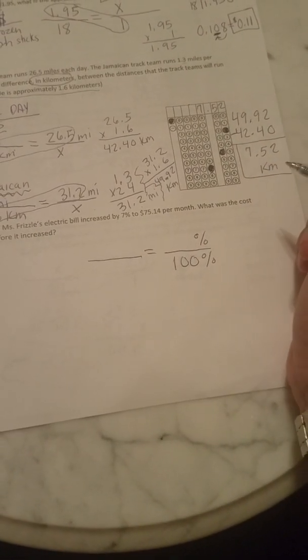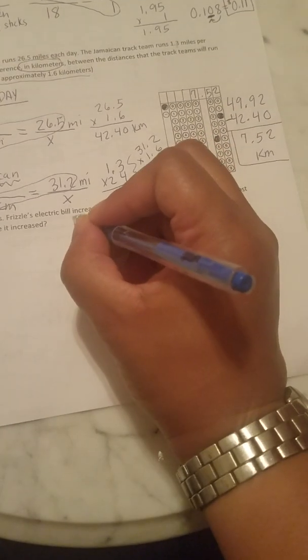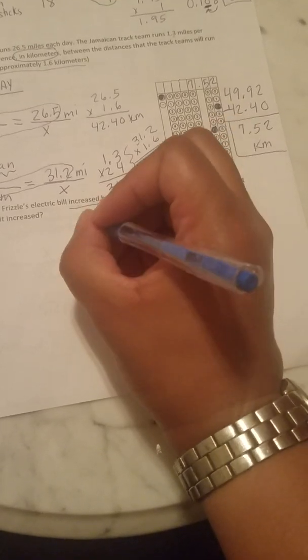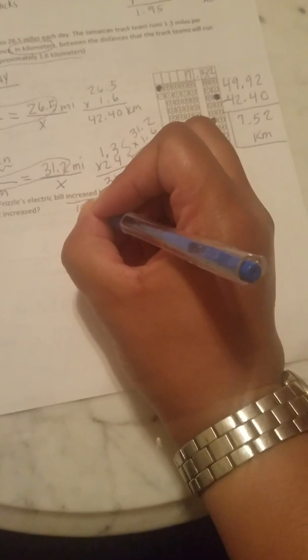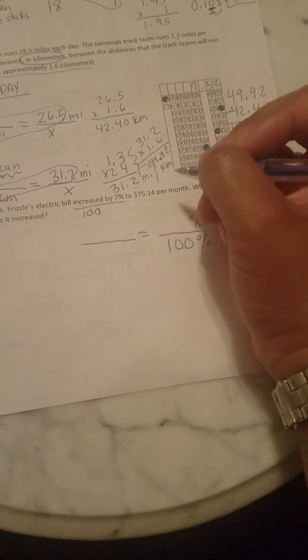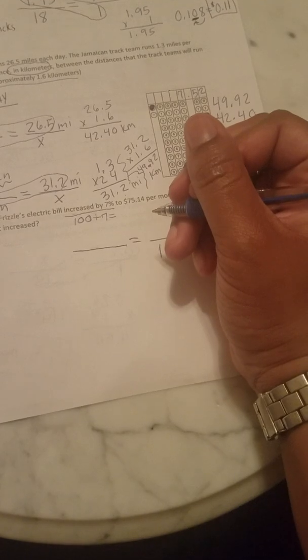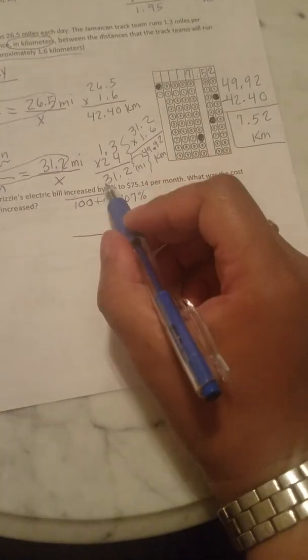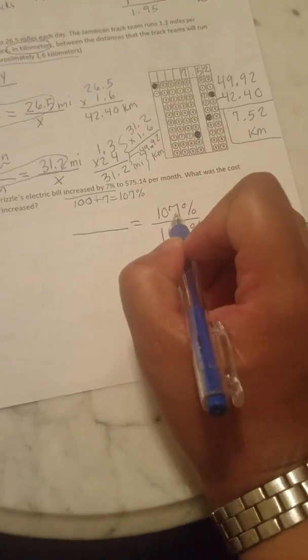Okay, so it increased by 7%, so that just means we're going to add 7. We always start off with 100. And then if it says increase by, that means add 7. Just like I told you before, you can have a percent that is greater than 100. So 100 plus 7 is 107%, and that's what you will put here.